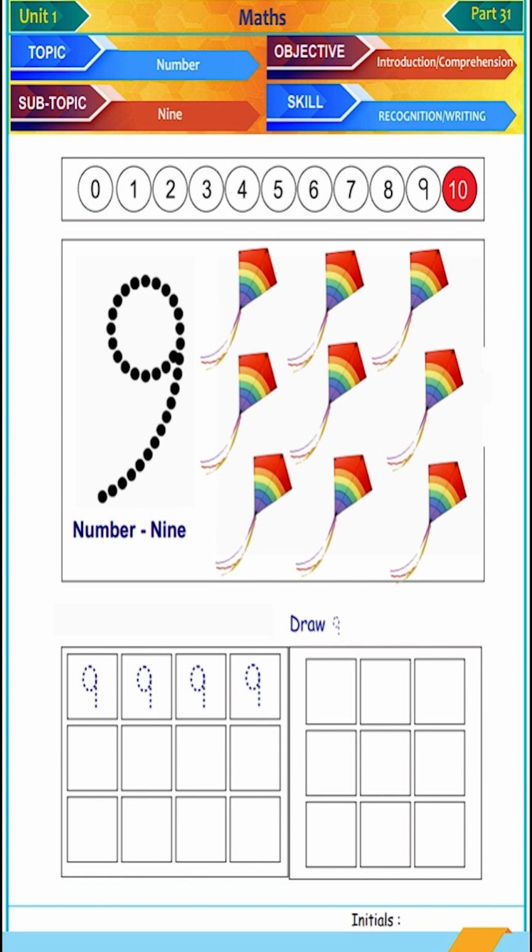Number 9. 1, 2, 3, 4, 5, 6, 7, 8, 9. Trace and write the number.